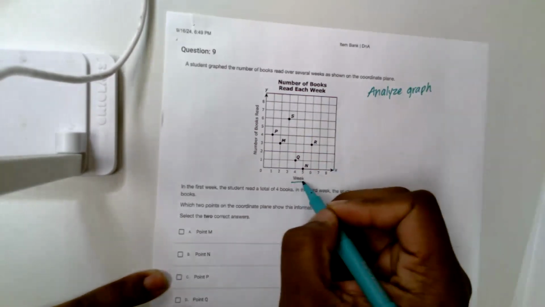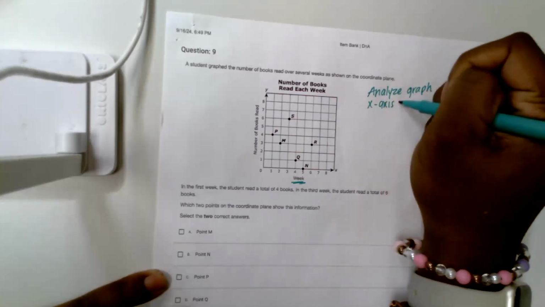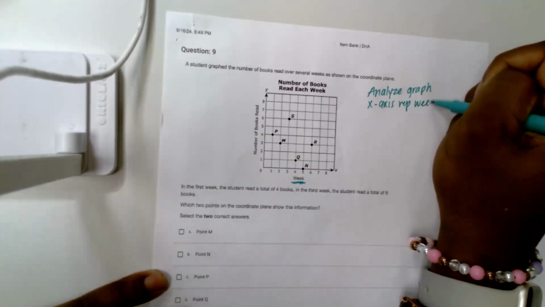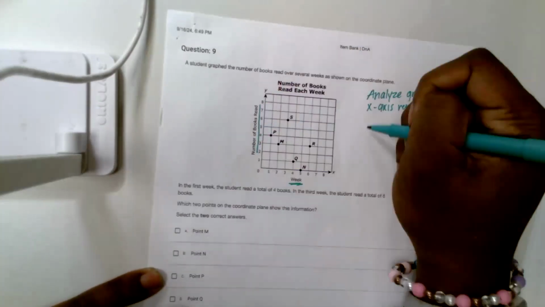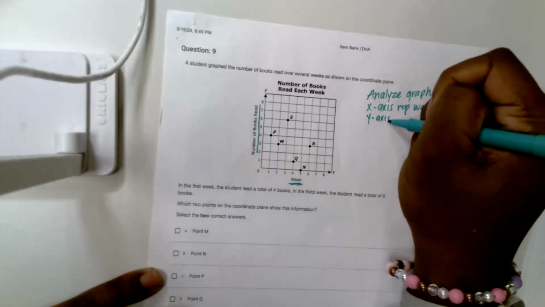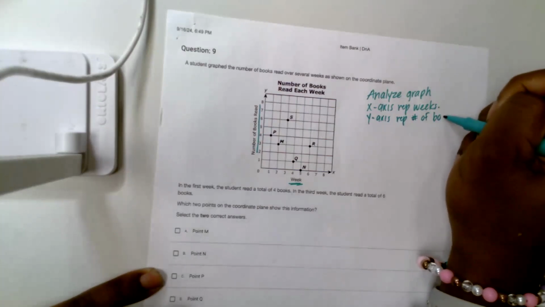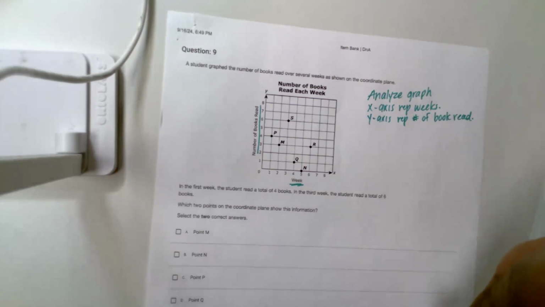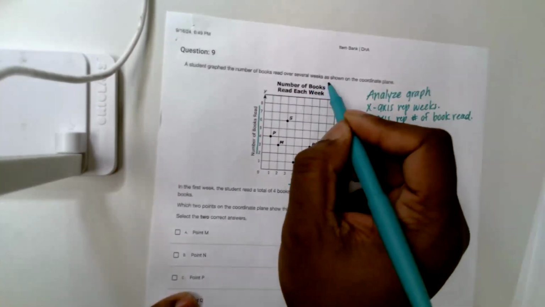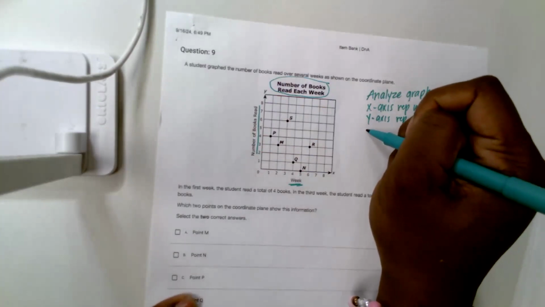So the x-axis represents weeks, and the y-axis represents number of books read. Okay, cool. And the title is number of books read each week. Oh, so basically I could summarize the title and say, how many books did you read each week?